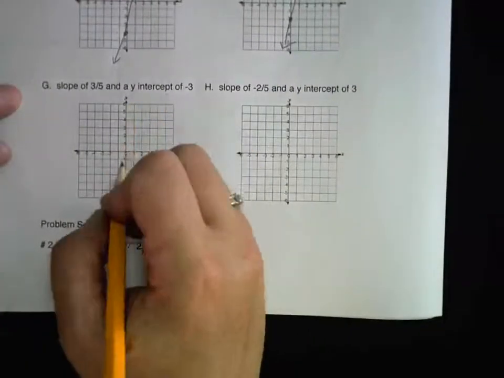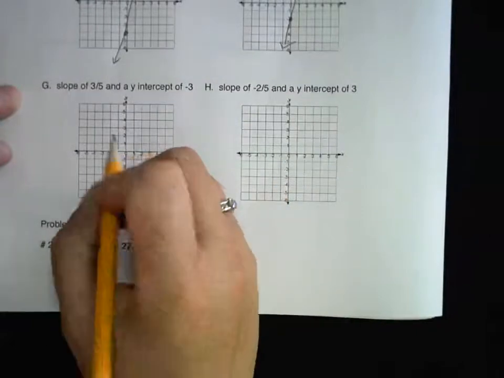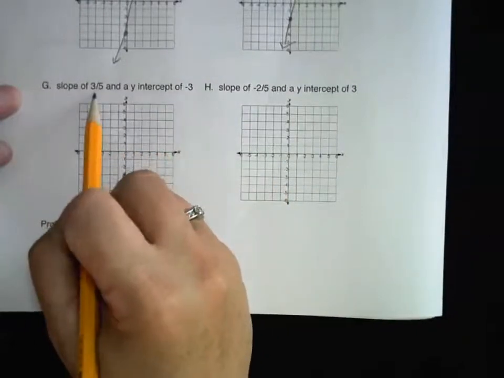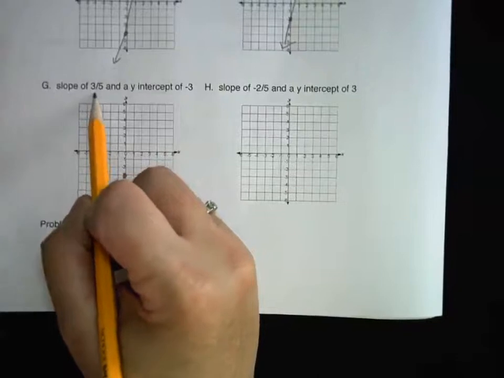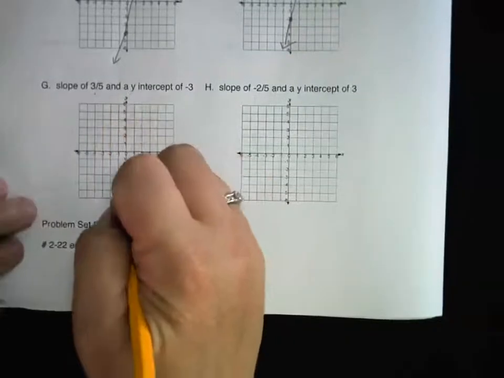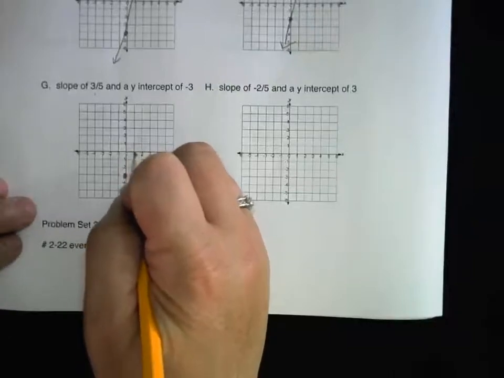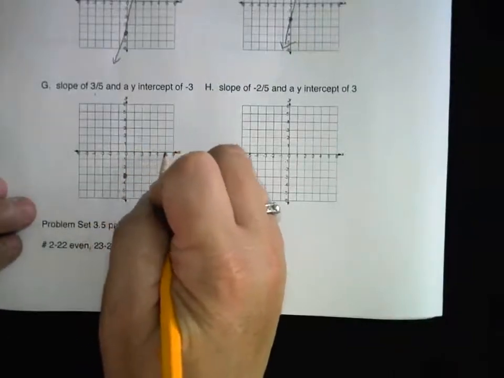Letter G, your y-intercept is -3. So that's on your y-axis. Slope is 3/5. Up 3 and 1 to the right. I'm sorry, up 3 and 5 to the right. 1, 2, 3. 1, 2, 3, 4, 5.